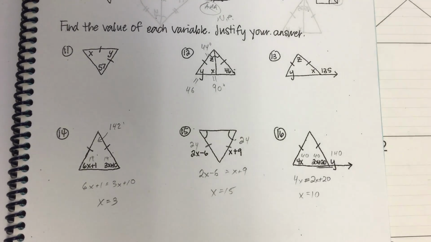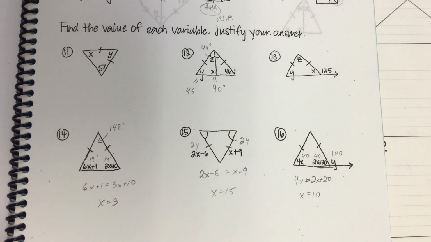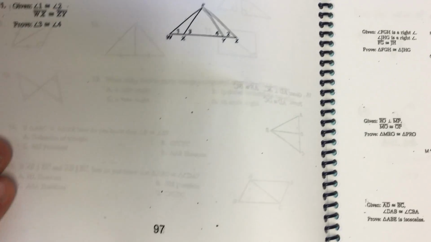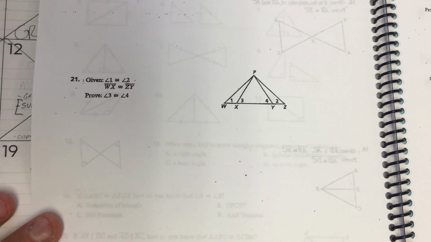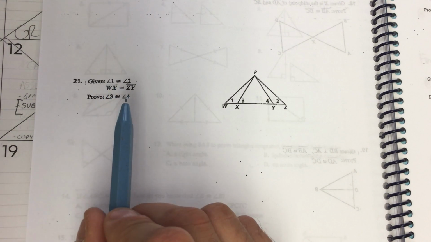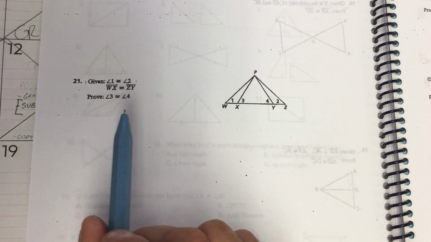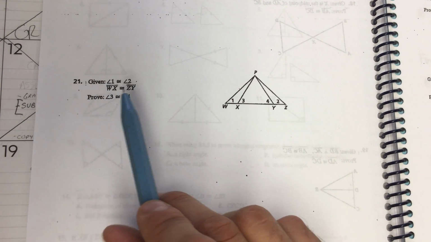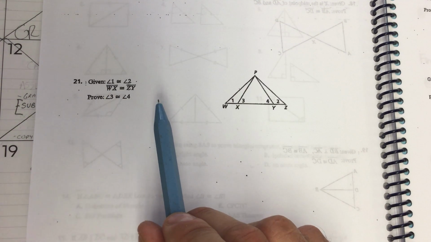Okay? Boom shakalaka. I really want to be smart with the proofs that we do together. Yes, I'll show you the keys for all of them, but I really want to be smart about which ones we do together. So I'm jumping back here to page 97, all right? There's a reason, if you catch my drift. We're told here angle 1 is congruent to angle 2, and that WX is congruent to XY, all right?